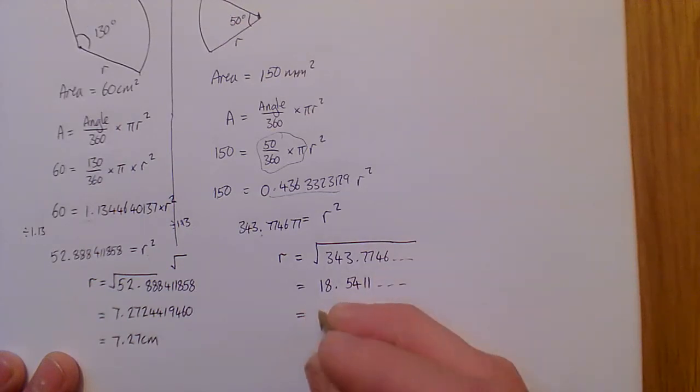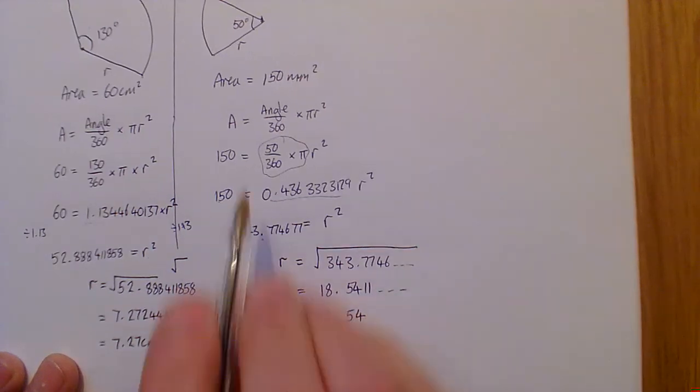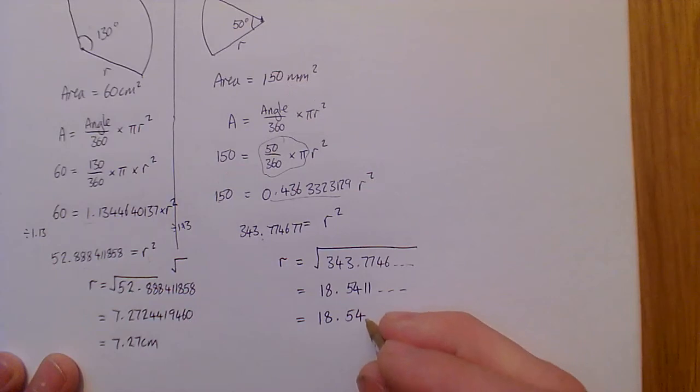And rounding that to 2 decimal places is 18.54. Just be a little bit careful. Units here were millimeters squared, so the answer here is in millimeters. Well done if you've got through that.